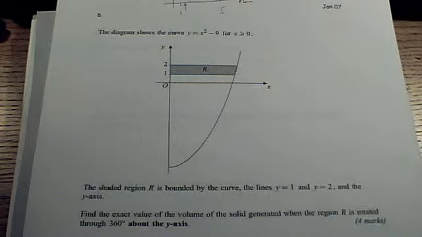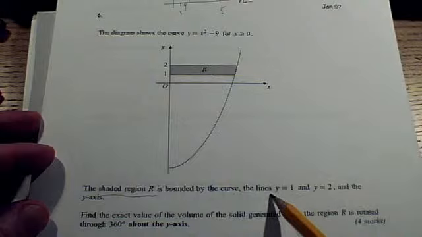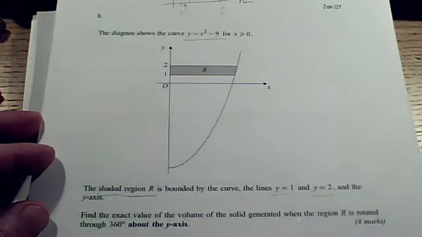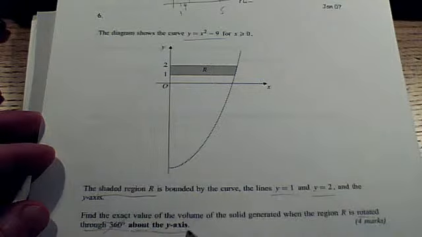Okay, here we've got a question. They've drawn us a lovely graph, aren't they kind? And we've got a region R, and it tells us the y values it goes between. It tells you the equation of the graph, and we're rotating through 360 degrees, in other words all the way, you don't have to use that number, about the y-axis.